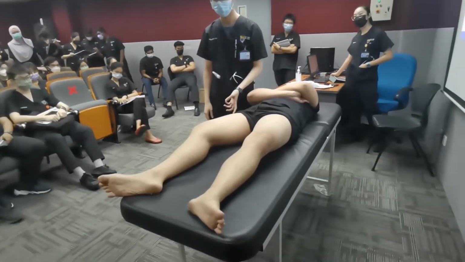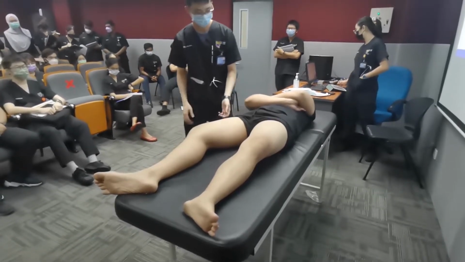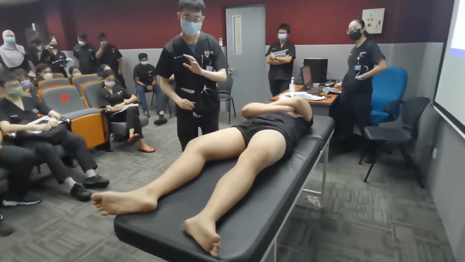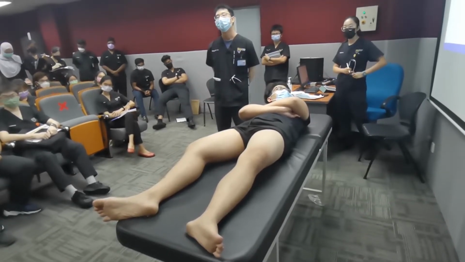You want to go on to the Thomas test before you test for the range of movement. So for the Thomas test, you want to place your... Okay, so here comes the... What's the word for it? The crossroads.